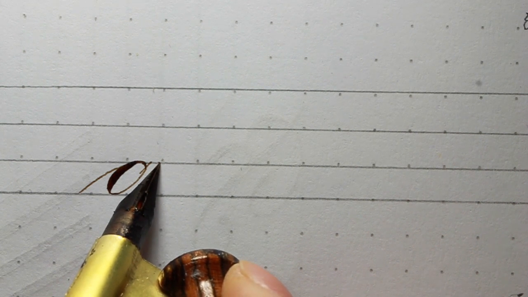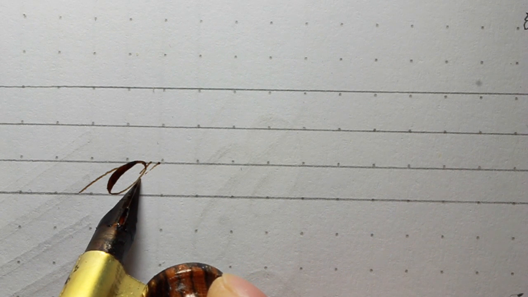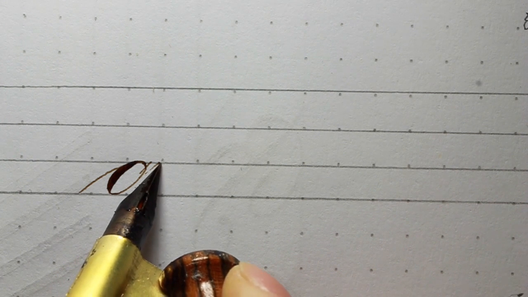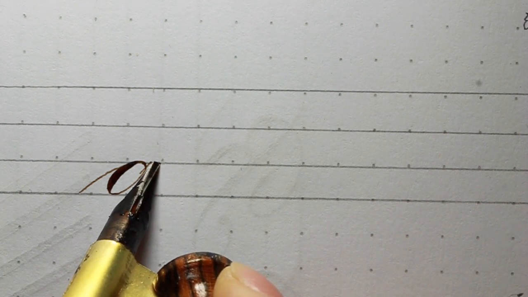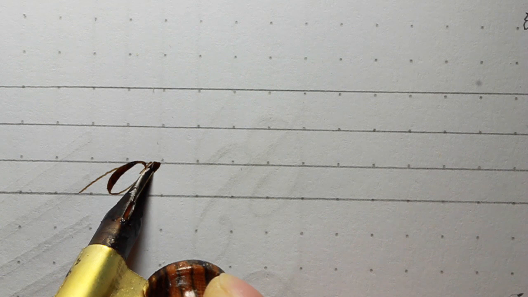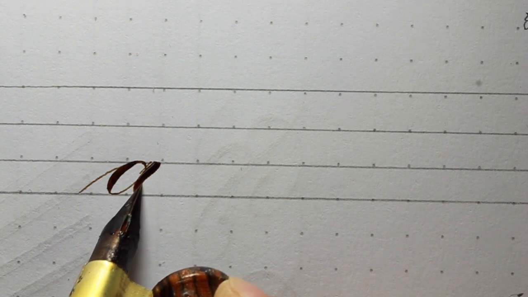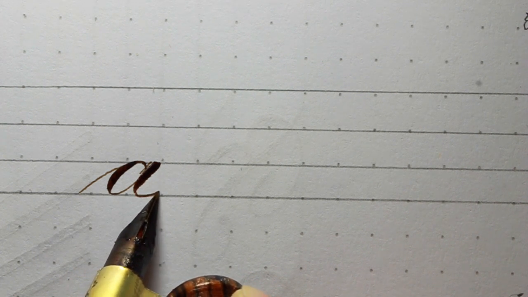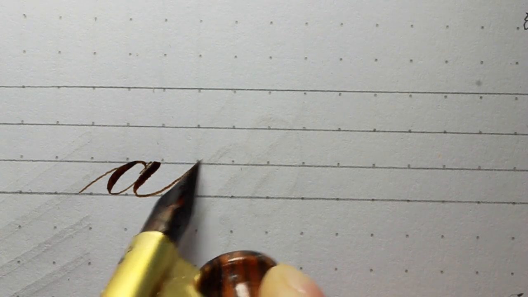So we want to start our shade so that the line down is on the main slant and it's barely touching the hairline of this oval. So split the tines, straight down, lift the pen to create the gradual transition, then exit out of the letter.